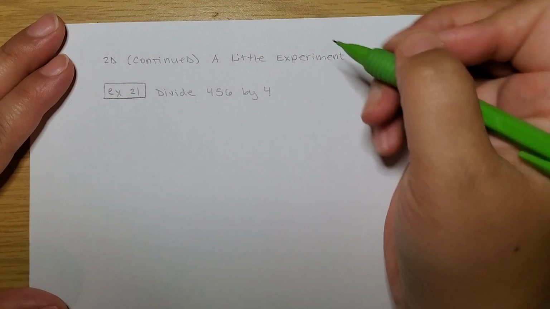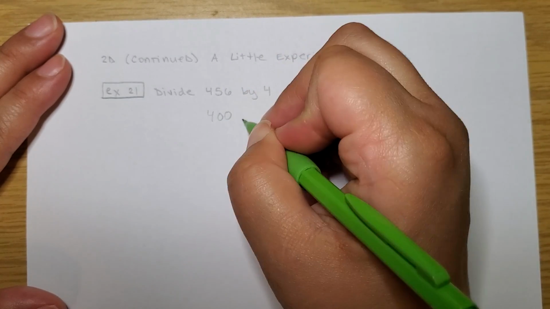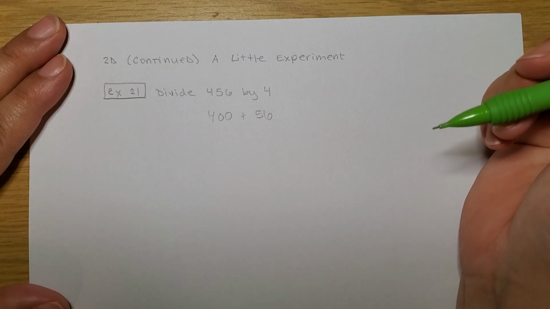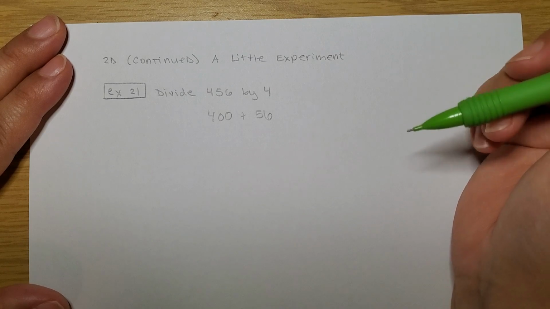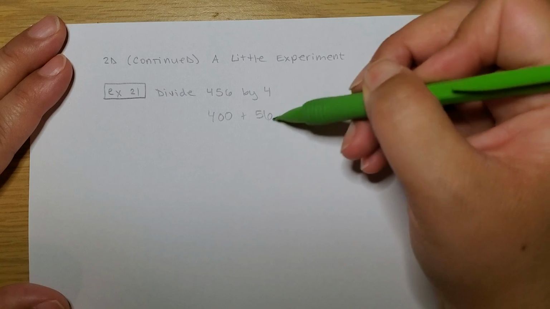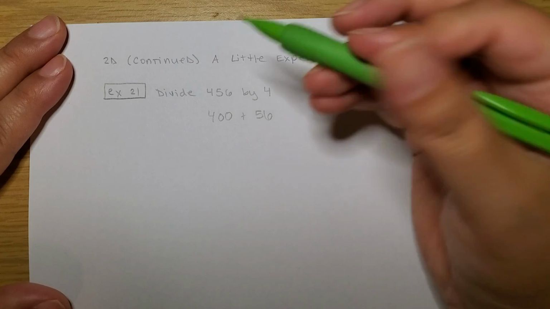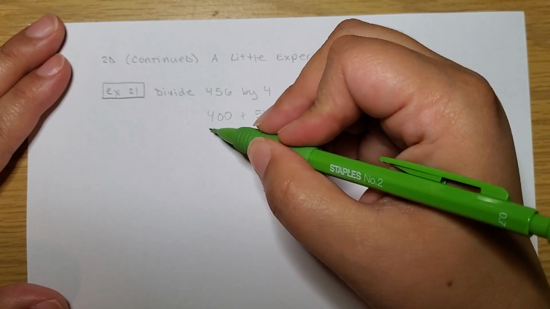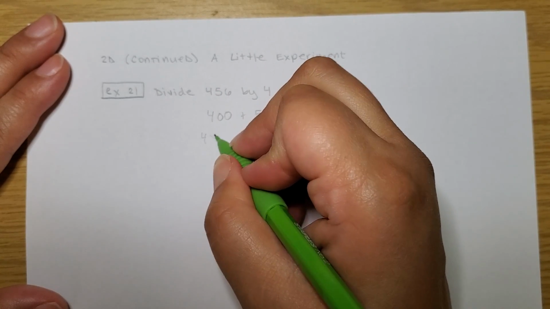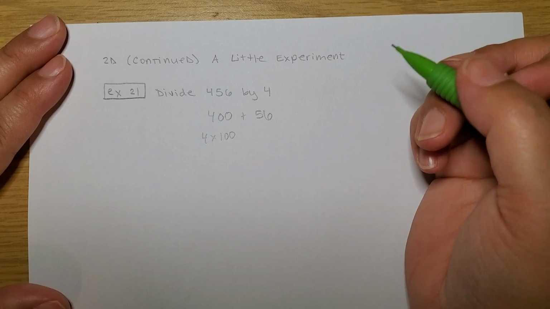So I know that 456 is the same thing as 400 plus 56. This is pretty similar to when we split numbers up for the addition process or subtracting left to right. I'm just keeping this as 56 instead of 50 plus 6, and we'll see why in a little bit. What's really important to me here is this 400, because I know that 400 is the same as 4 times 100. Okay, but how do I know that?